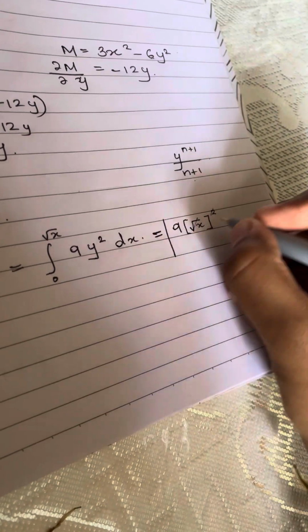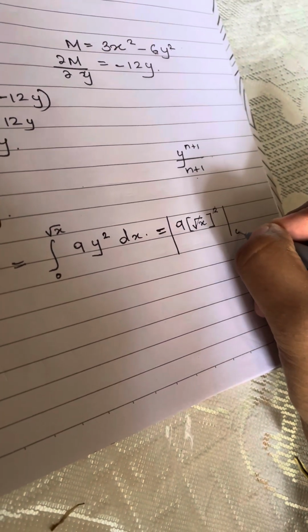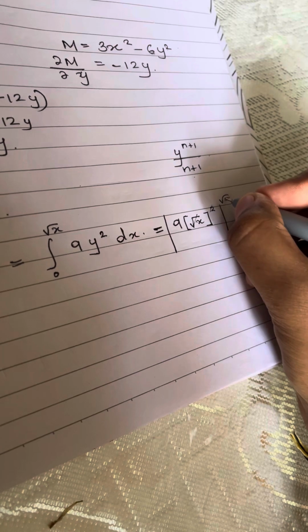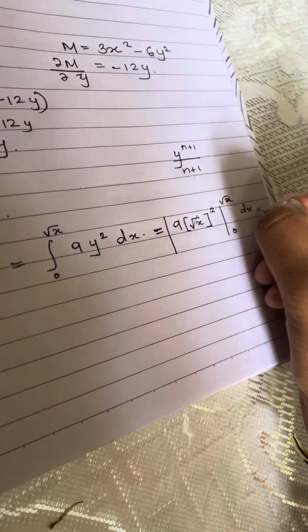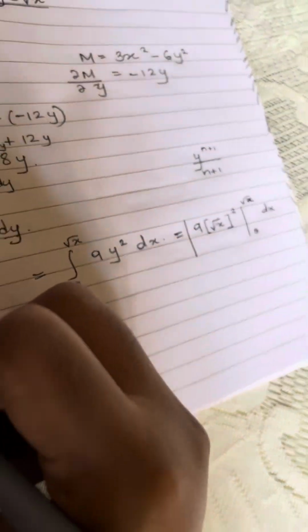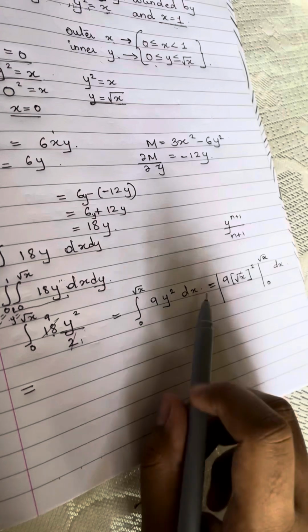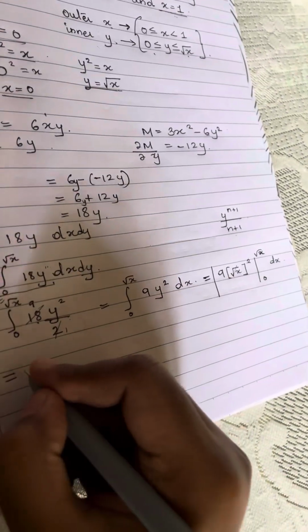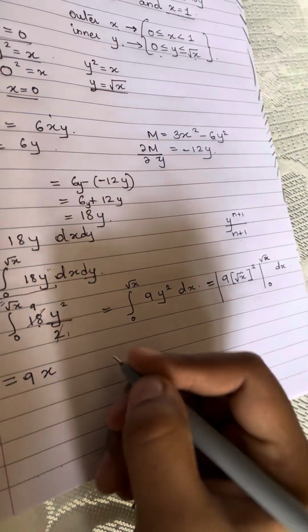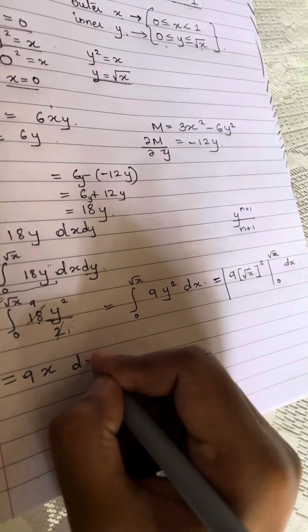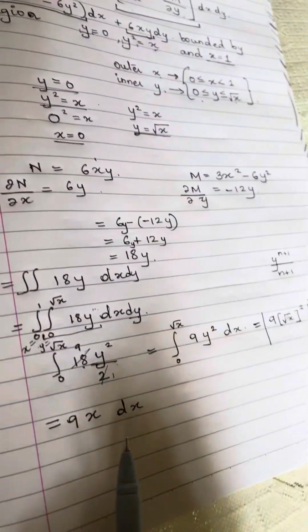What will remain is 0 to x. After this cancelling, you will get 9x dx. Okay, so now this part you got.